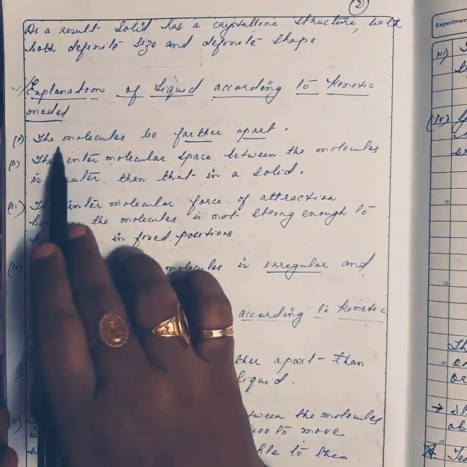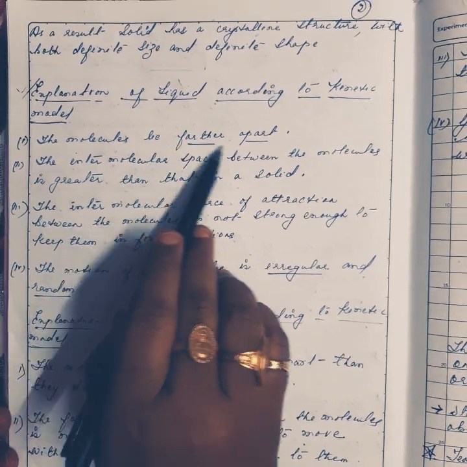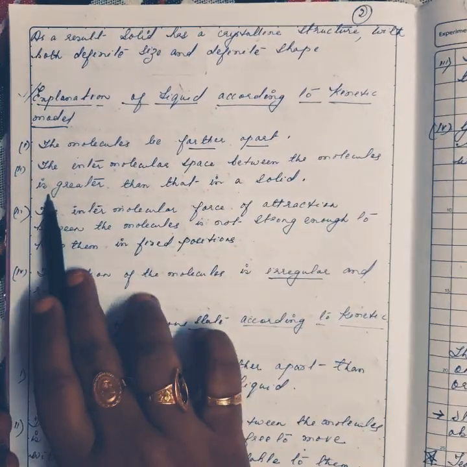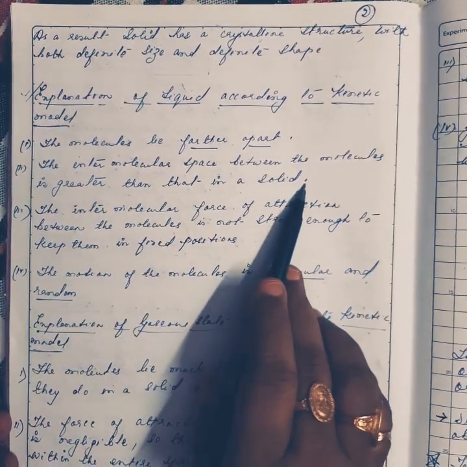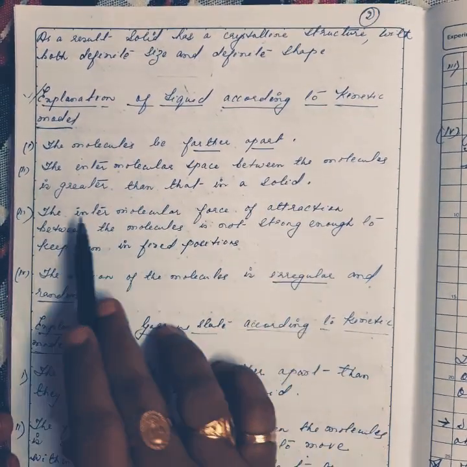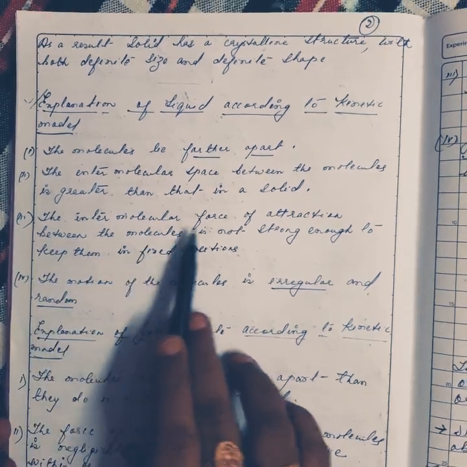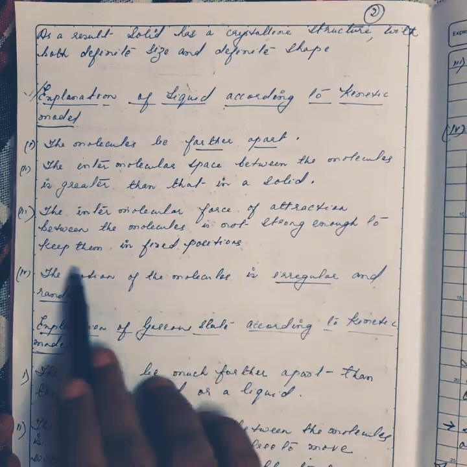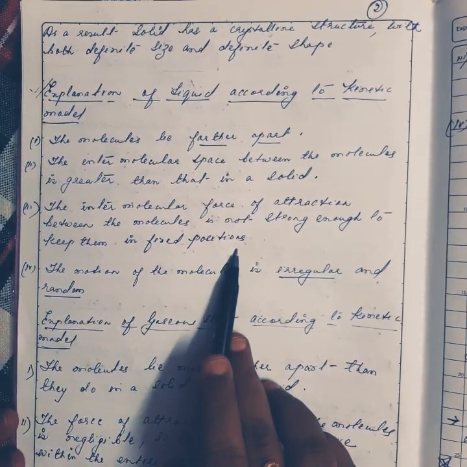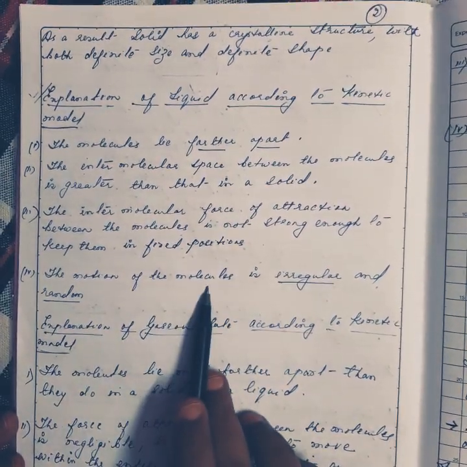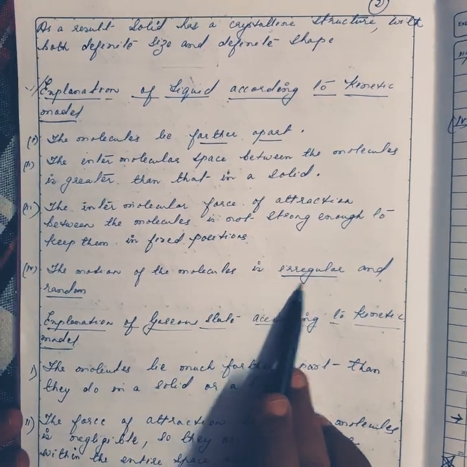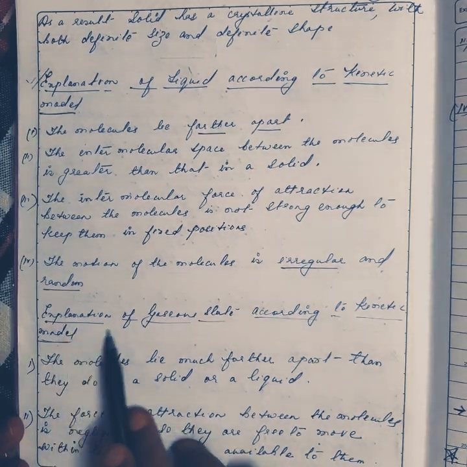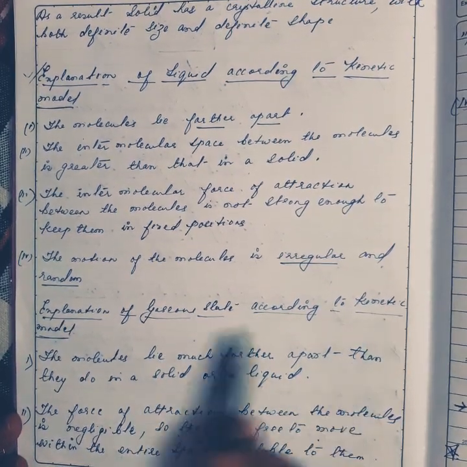In liquid the molecules lie further apart. The intermolecular space between the molecules is greater than that in a solid. As the molecules are far apart, the intermolecular force of attraction between the molecules is not strong enough to keep them in fixed position. The motion of the molecules is irregular and random. Next, explanation of gaseous state according to kinetic model.